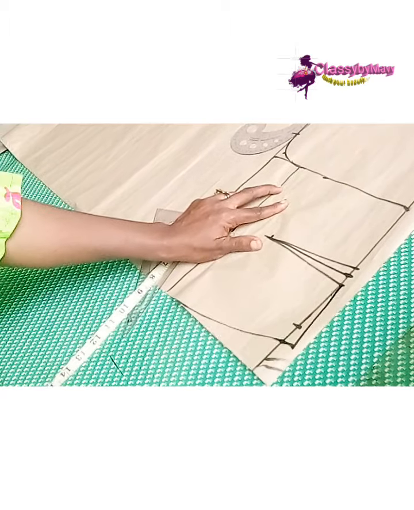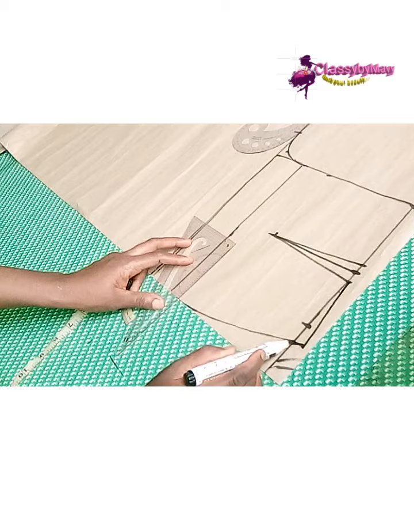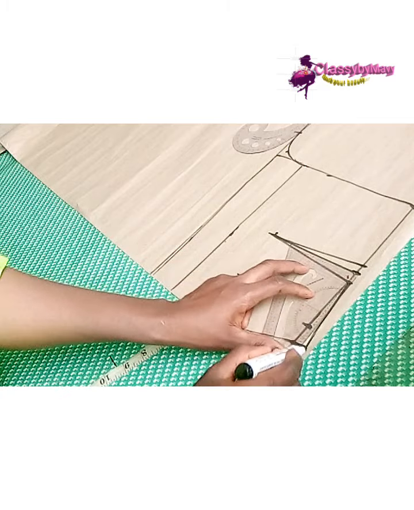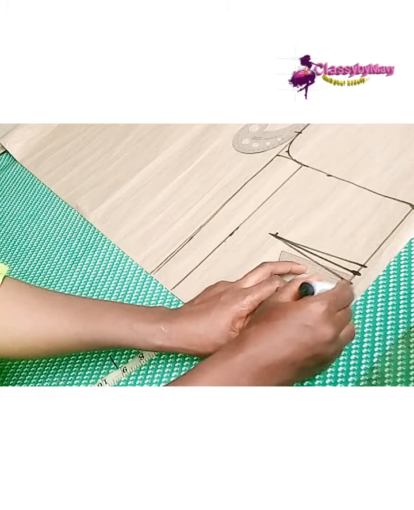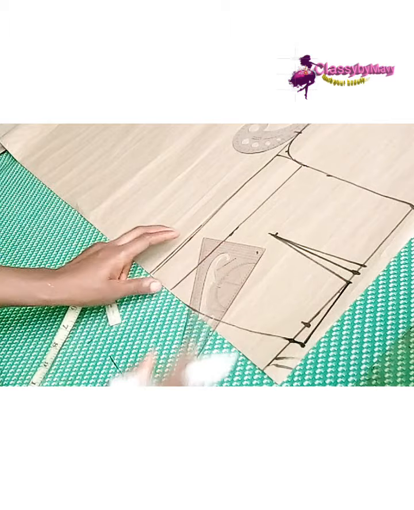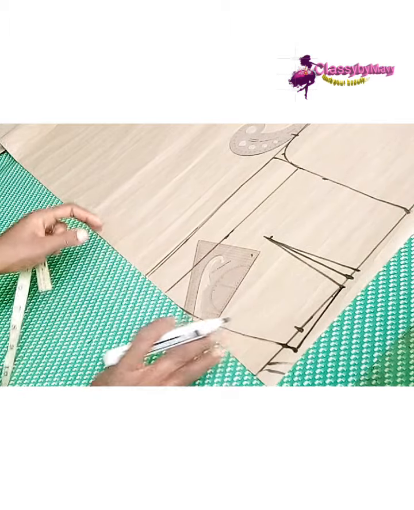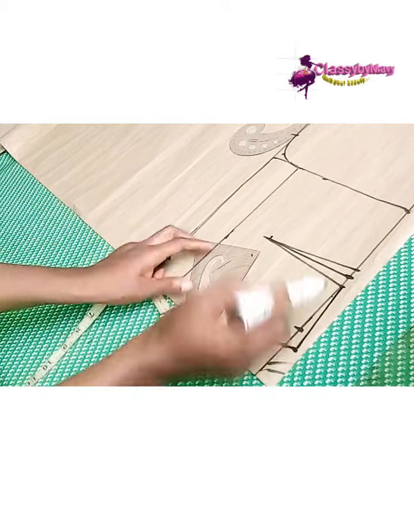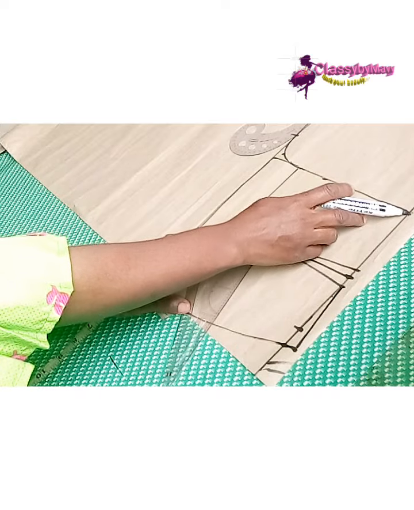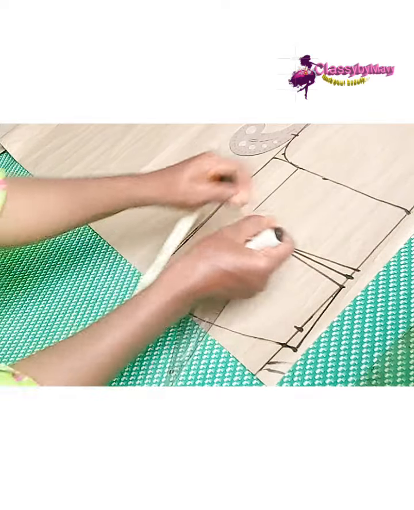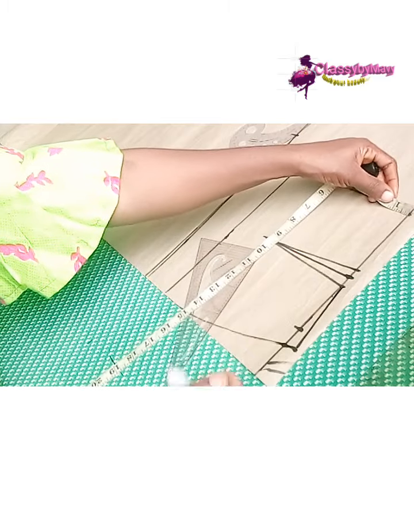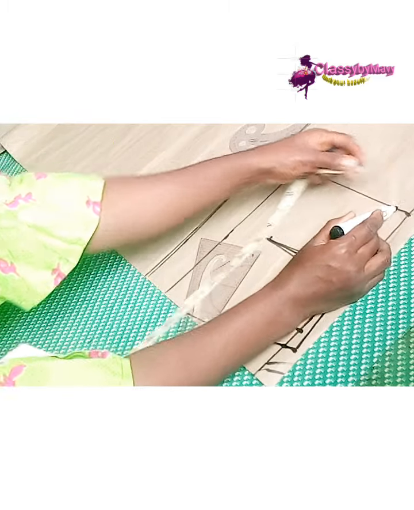Okay, I hope it is clear. So after raising this, we connected this to the first dart leg here, like this. Okay, so having done that, the next thing we want to do is to slope down the center front by 1 inch. You slope it down now by 1 inch and mark.